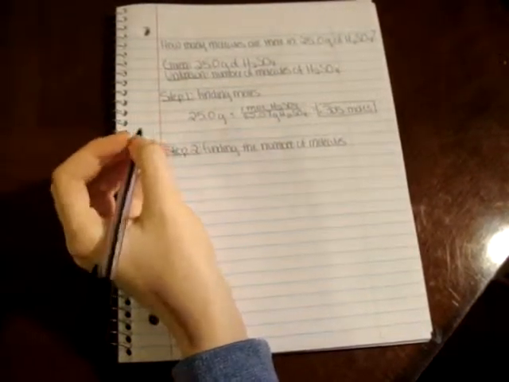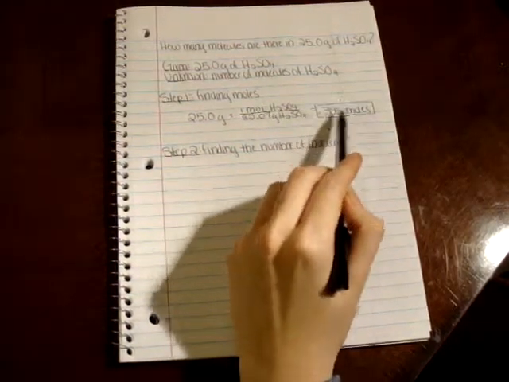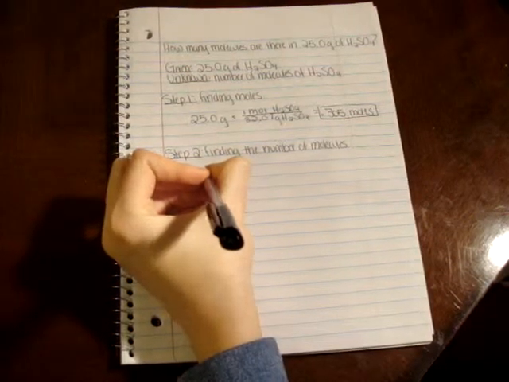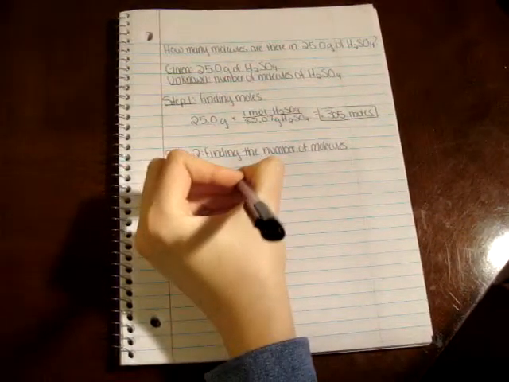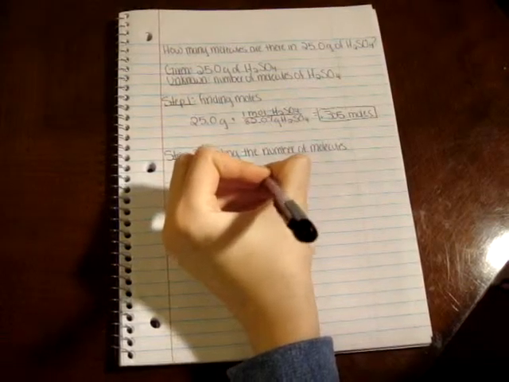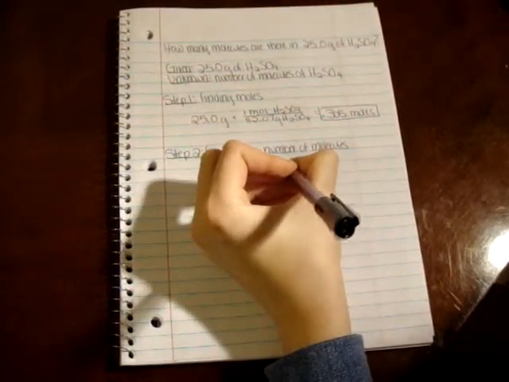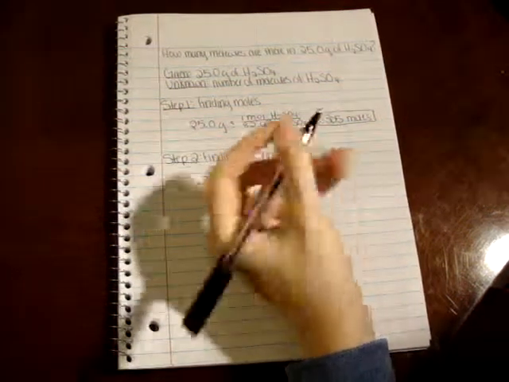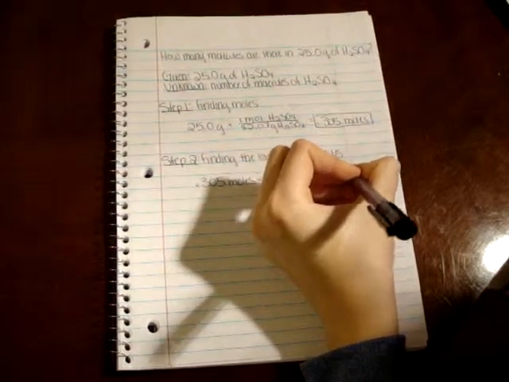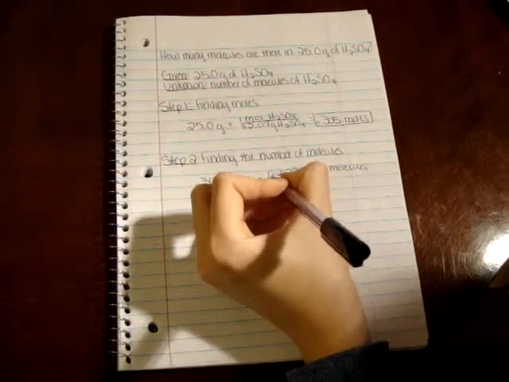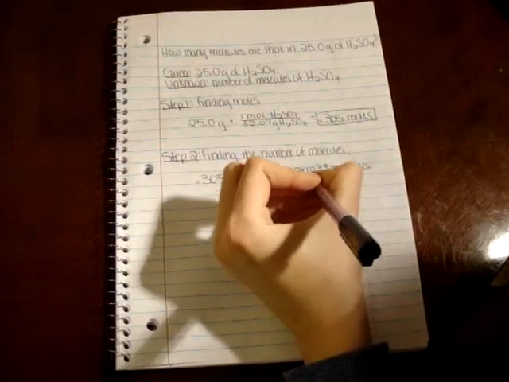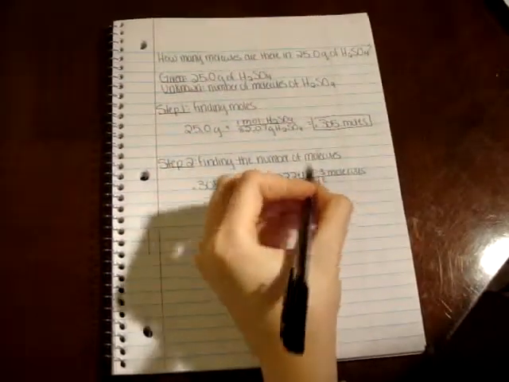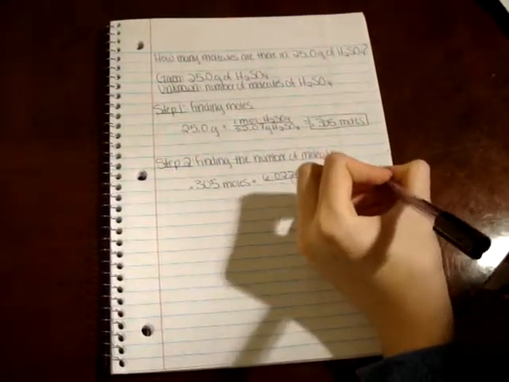In order to do that, you take the amount of compound in moles, which is up here, and multiply it by Avogadro's number. So 0.305 moles times 6.022 times 10 to the 23rd molecules over 1 mole. This is also dimensional analysis in that these terms cancel out, leaving you with molecules as your final.